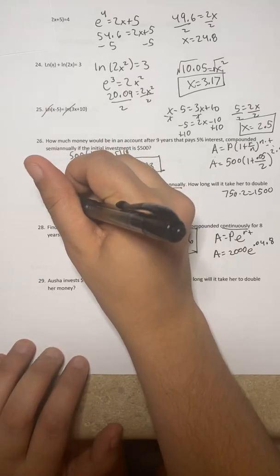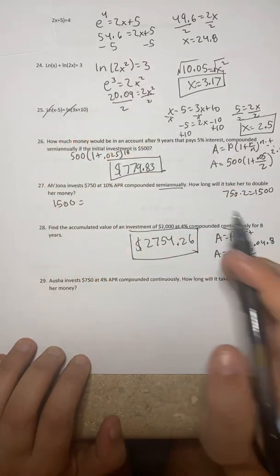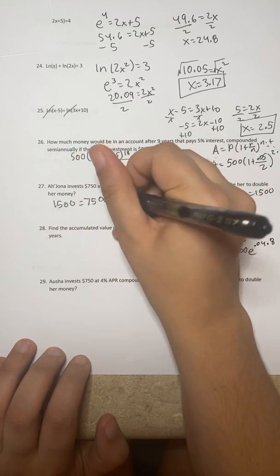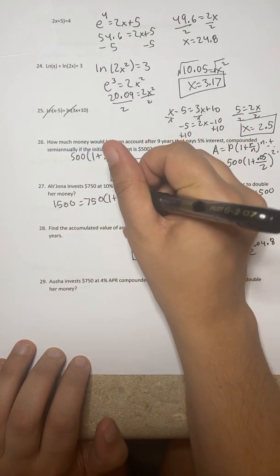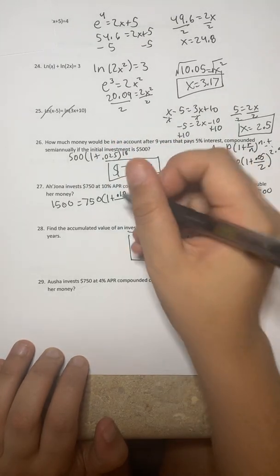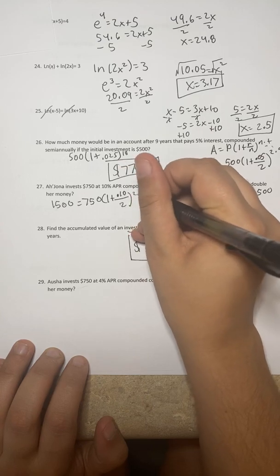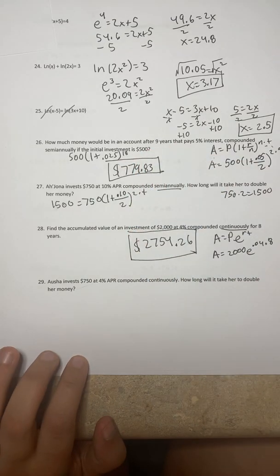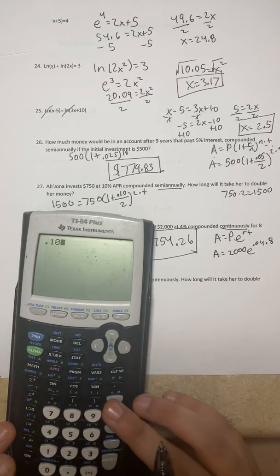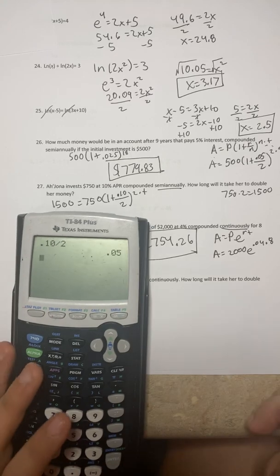So A is going to be equal to 1,500. My principal is $750 times 1 plus my rate is 10%, so that's 0.10. It says semi-annually, which means that's twice a year, to the 2 times t. We don't know what our time is, so we're going to leave it as t, or you can write it down as x, whatever. All right, and so then you start solving. So first thing I'm going to do is simplify some of the small stuff. So I'm going to simplify my 0.10 divided by 2, and that gives me 0.05.